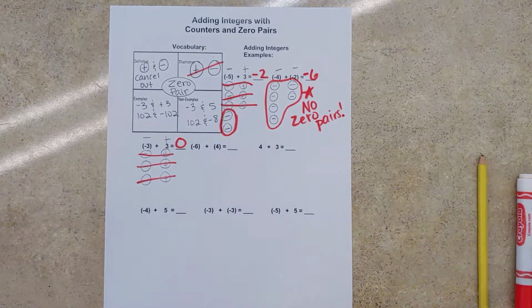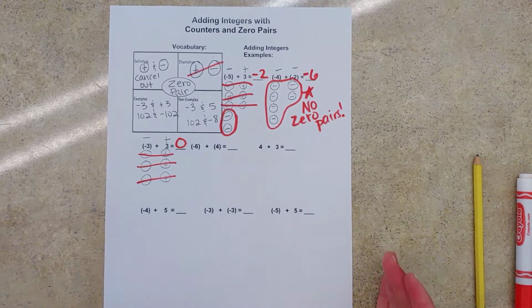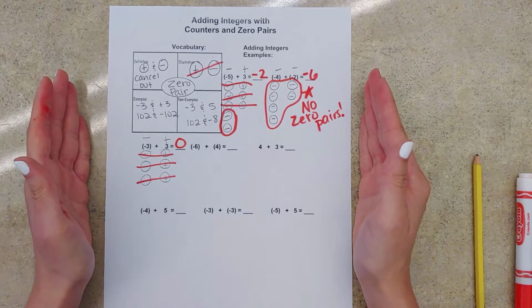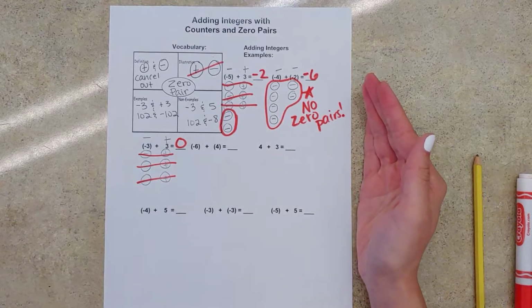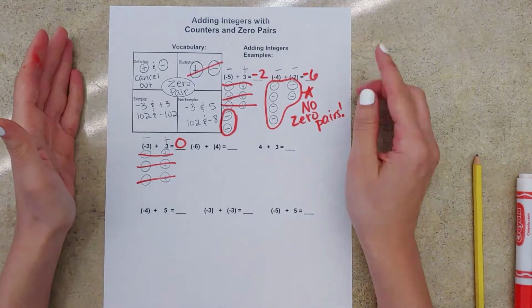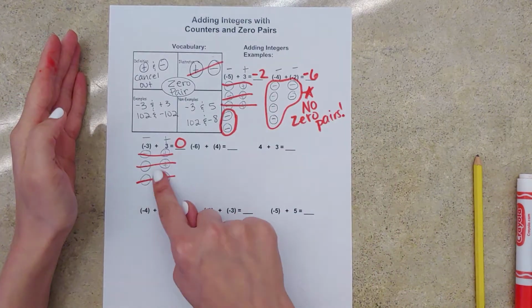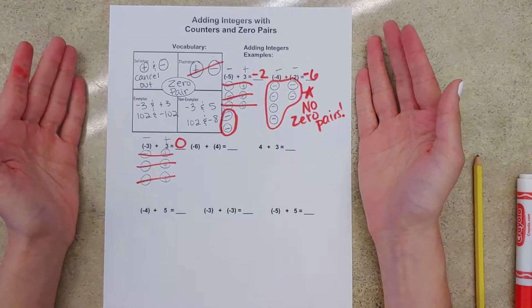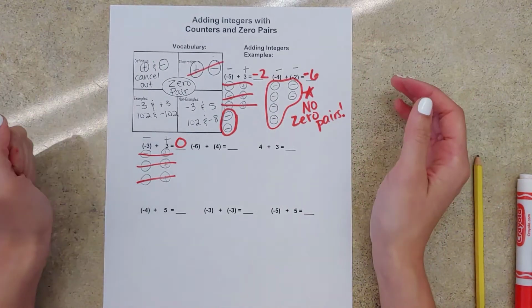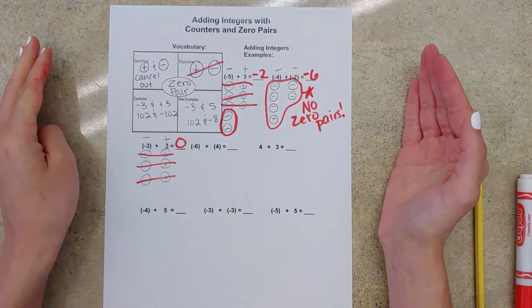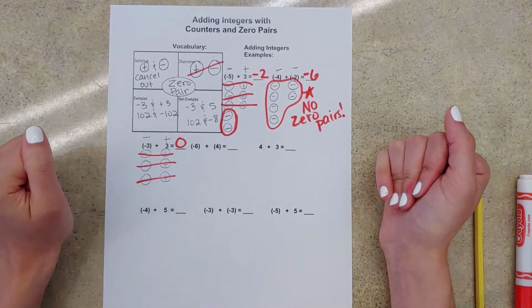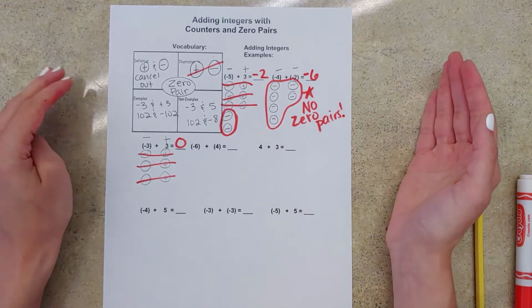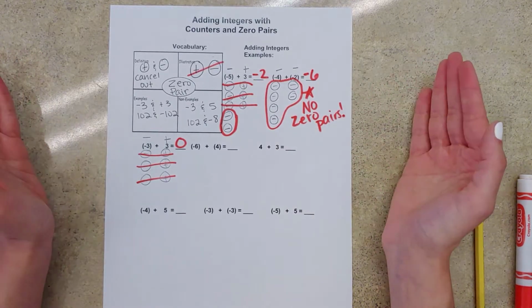Now, as you can tell, this is a great way to visually see what is happening with these problems. However, when we start getting into much larger numbers, this method sometimes can become incredibly tedious. So this is one method to utilize. We're going to learn several, and you're going to choose which one you feel works the best for you. And then in different situations, you might find that one is maybe more efficient than some of the others. So you might choose to do that one.